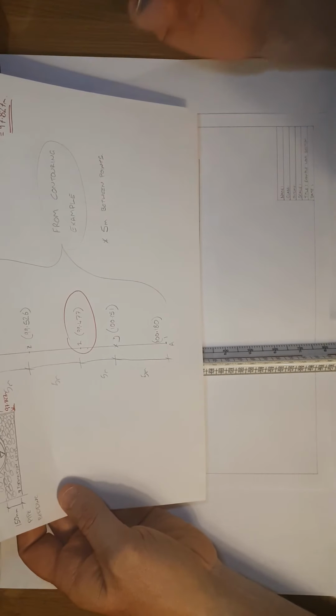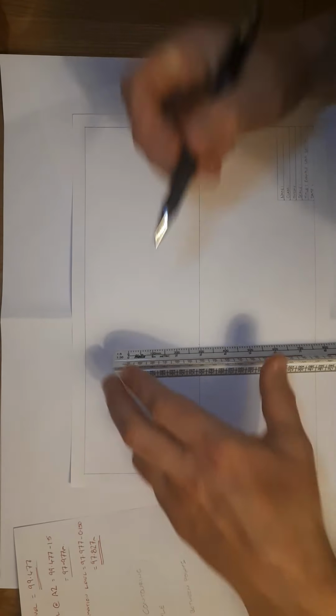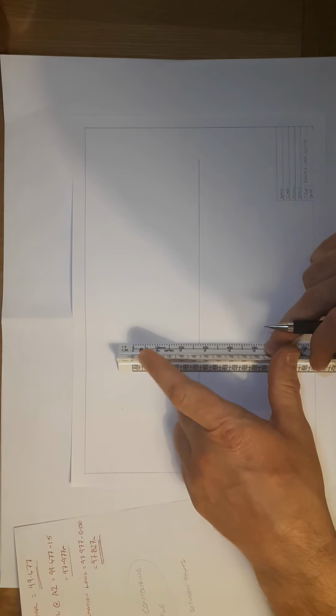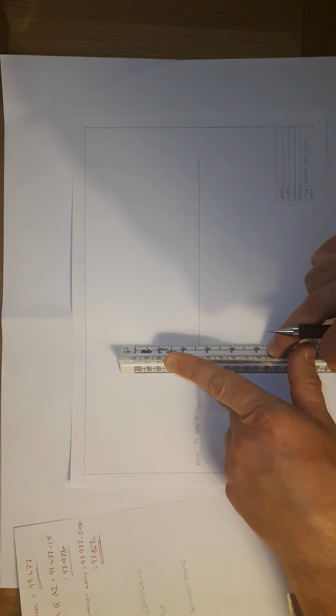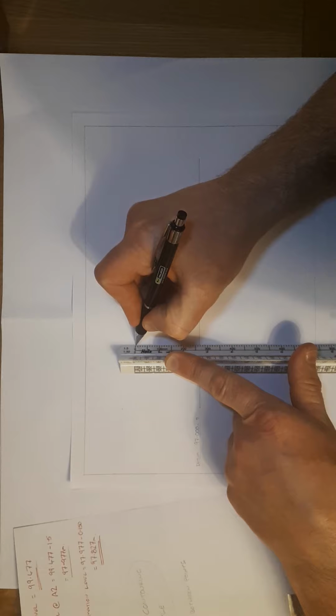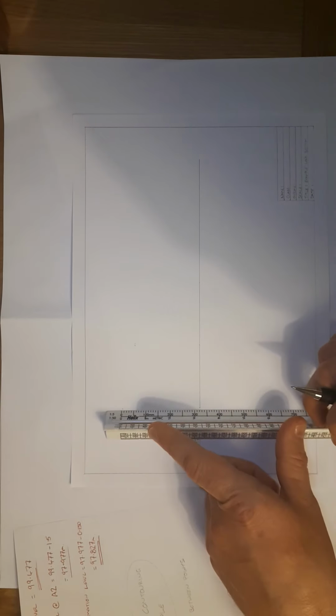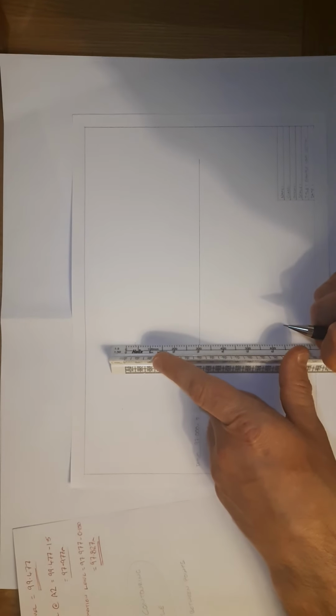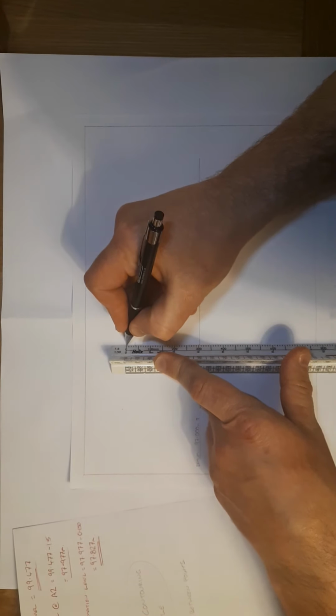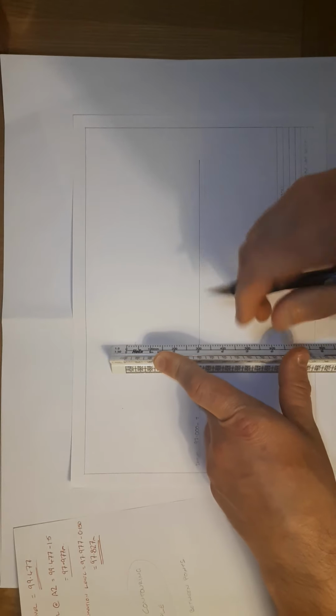We've got a value of 100.151. So this time it's going to be 3.15 above our datum line. Just check that one again. Sorry, just draw that one out.